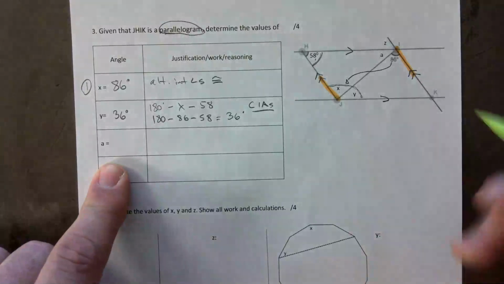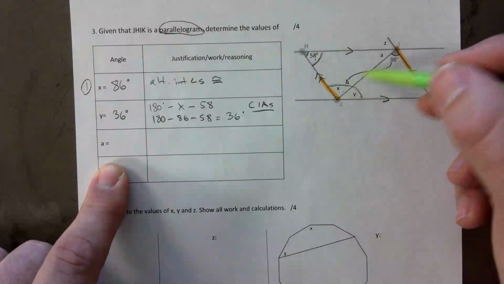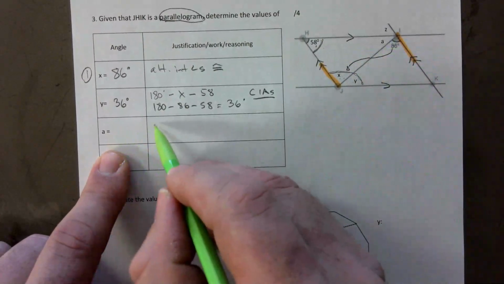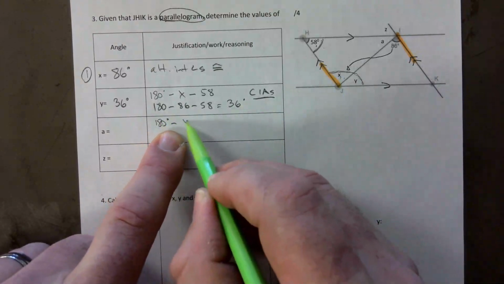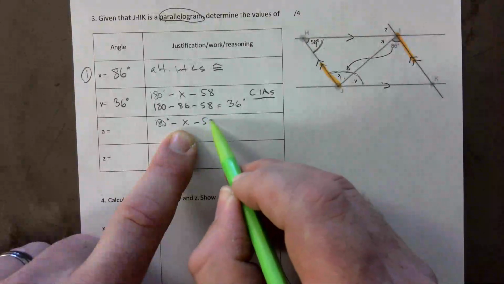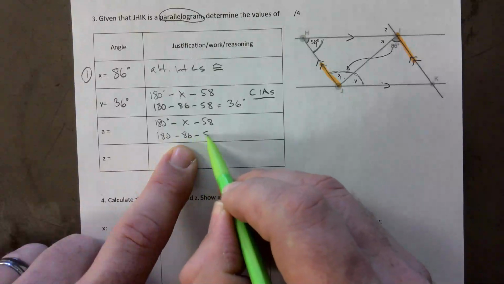Sum of triangle, if you'd like. There's a triangle here, so I'm going to go 180 minus X minus 58. So 180 minus 86 minus 58.